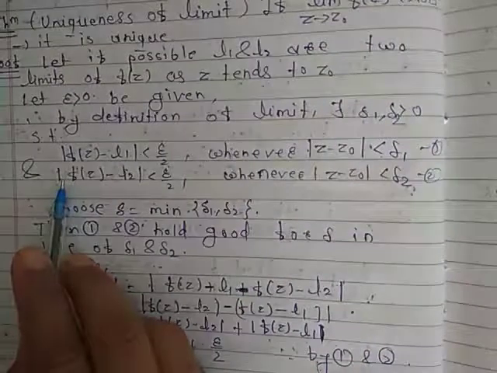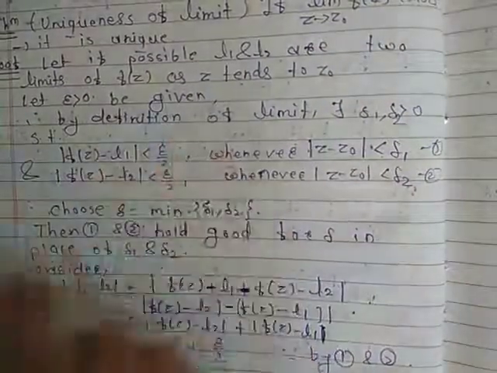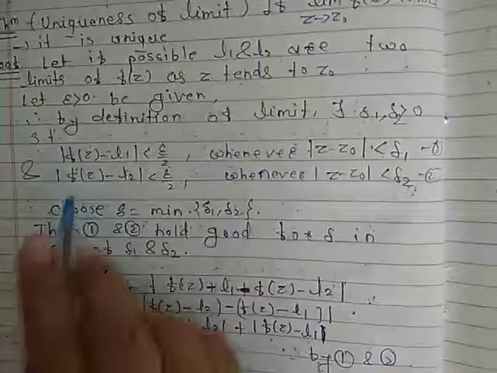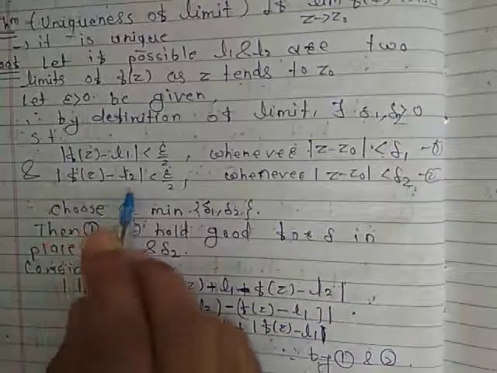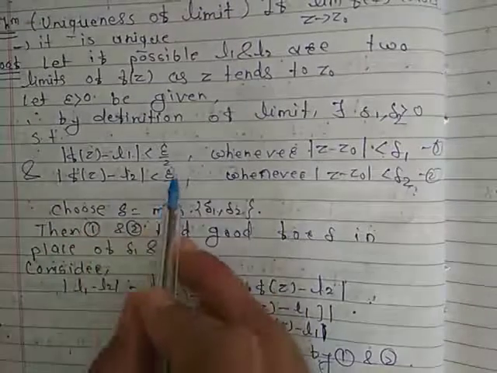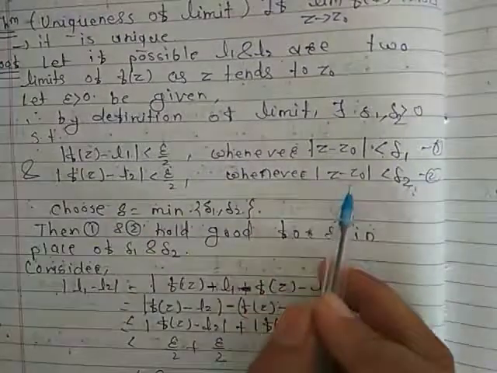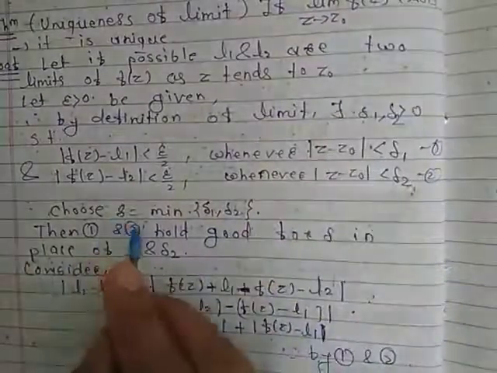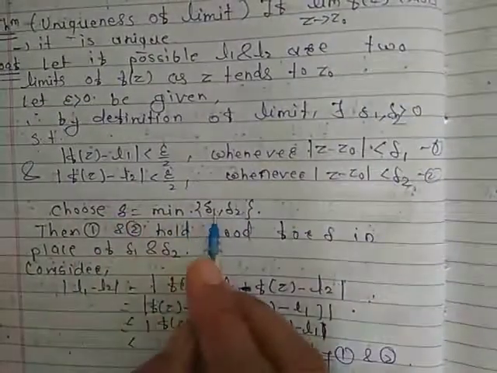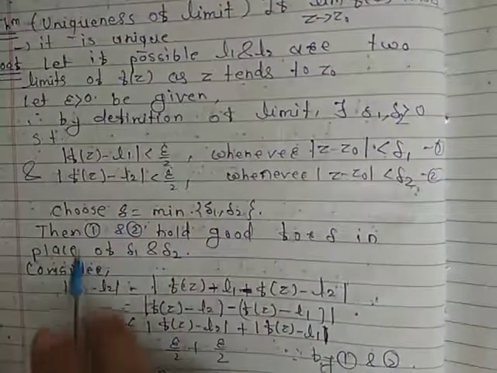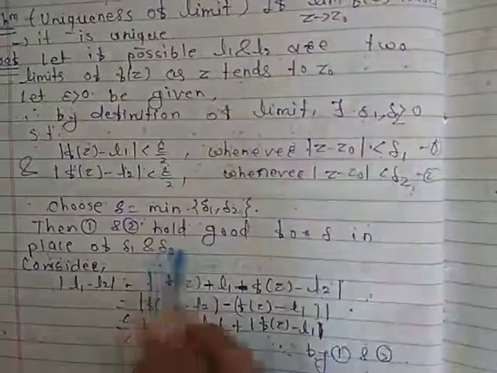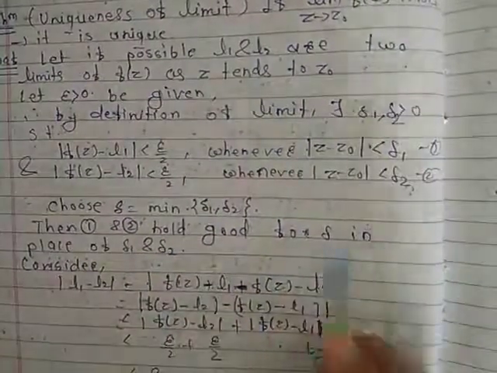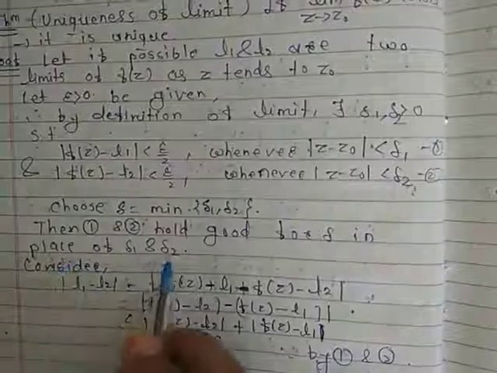And since L2 is also a limit of f of z, mod of f of z minus L2 is strictly less than epsilon by 2 whenever mod z minus z0 is strictly less than delta 2. We choose delta equal to the minimum of delta 1 and delta 2. Then equations 1 and 2 hold for delta in place of delta 1 and delta 2.